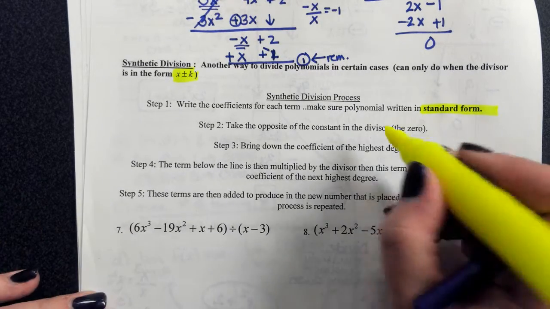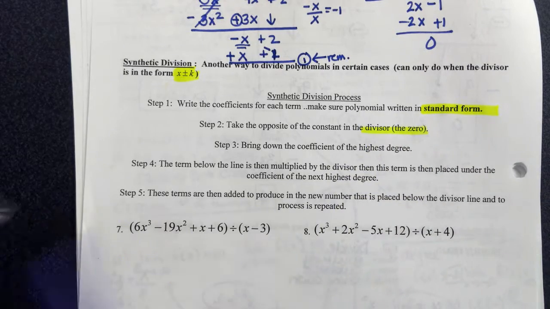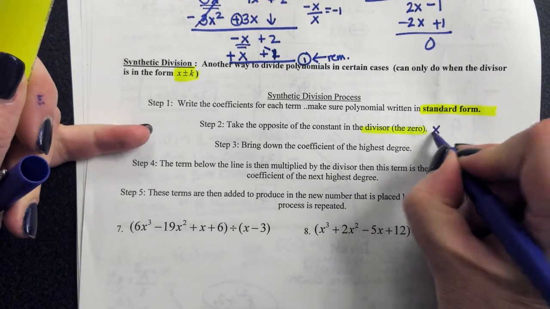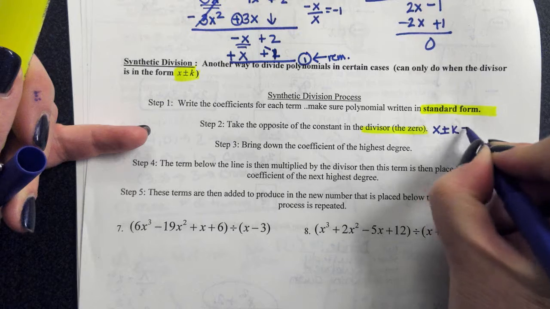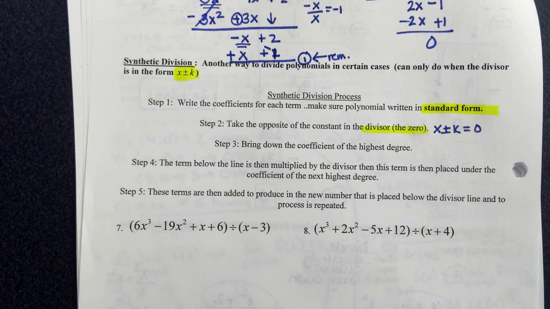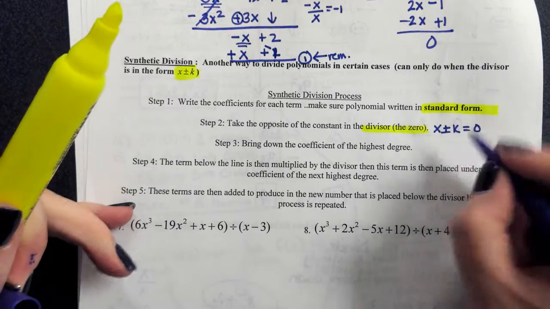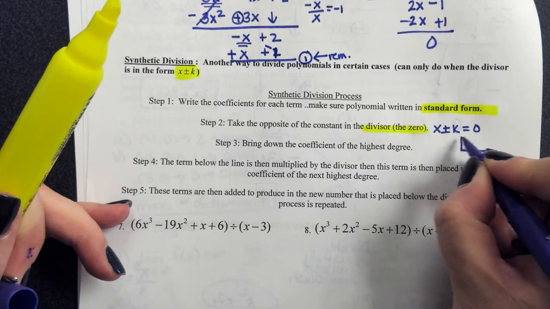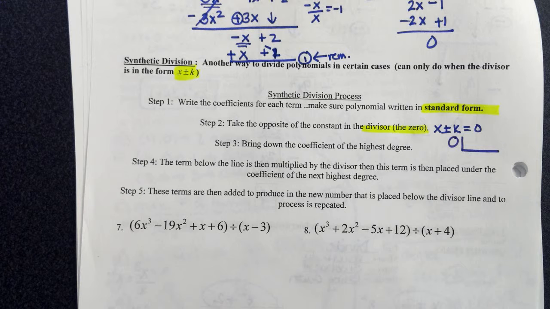Remember, you find the 0 of the divisor, that x plus or minus k. You have to set it equal to 0 and solve for k. This is the value, remember when you set up your synthetic division box, this is what goes on the outside of your synthetic division box. All right, and then we'll walk you through the remaining steps.